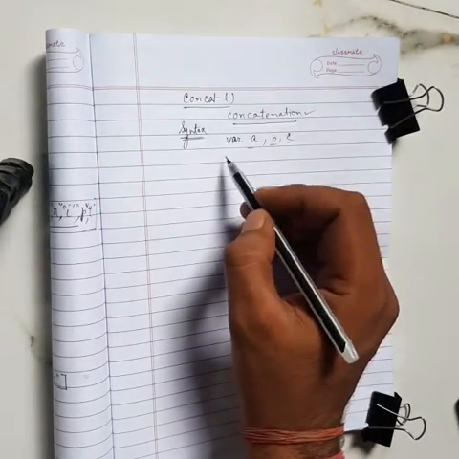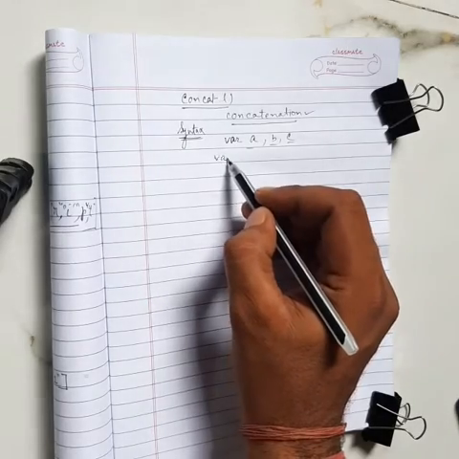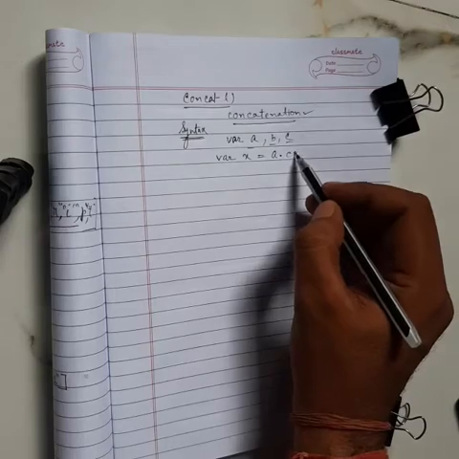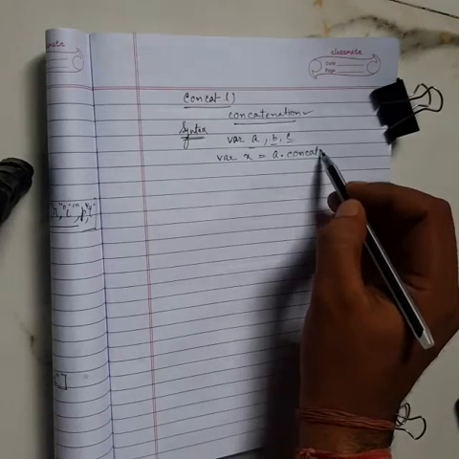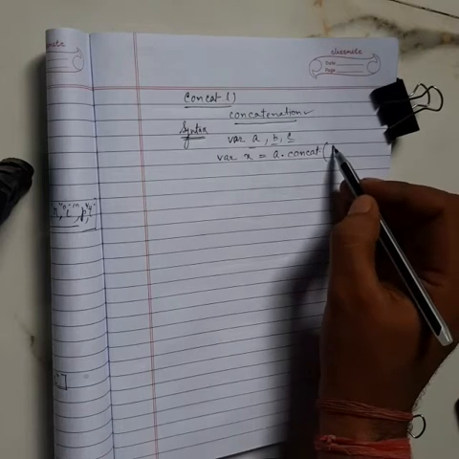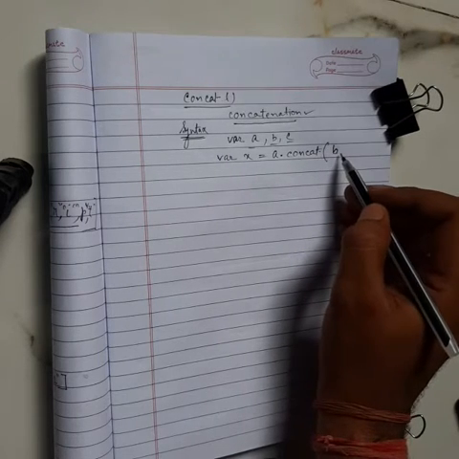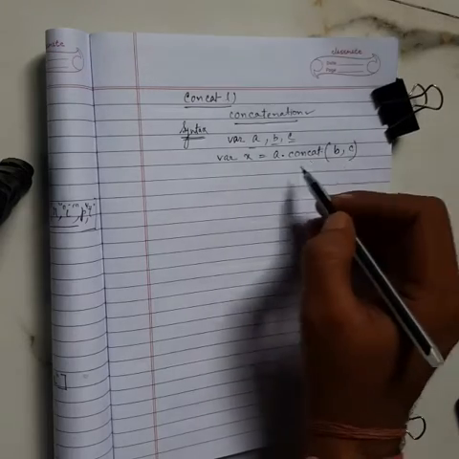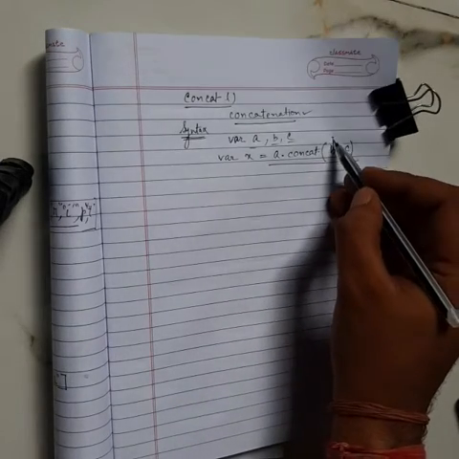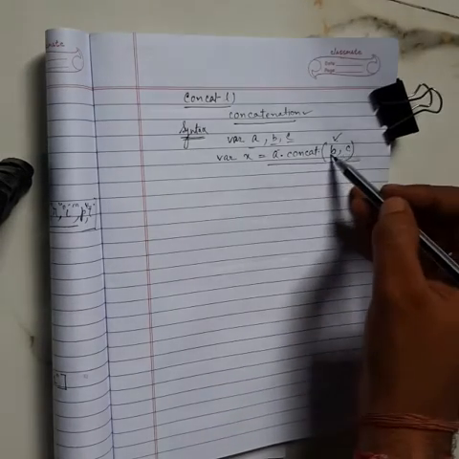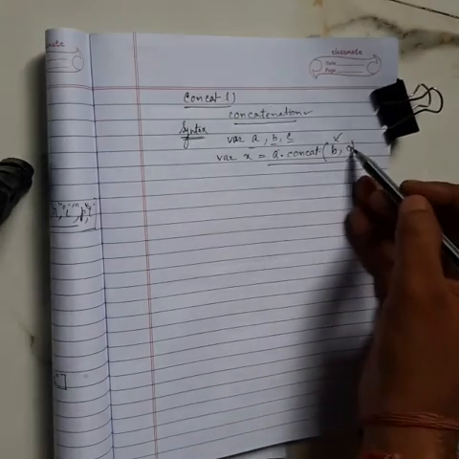The syntax will look like this: I am creating a new array where x equals a.concat, within brackets now I can pass the other arrays. Either I can pass one element or two elements, anything we can pass. If we pass one, then a and b will be concatenated. If we pass two, then a, b and c will be concatenated.